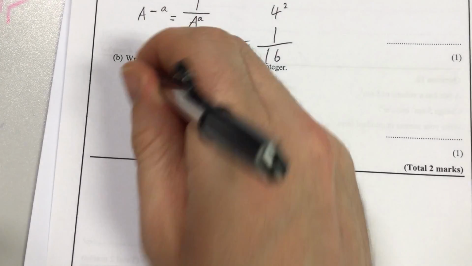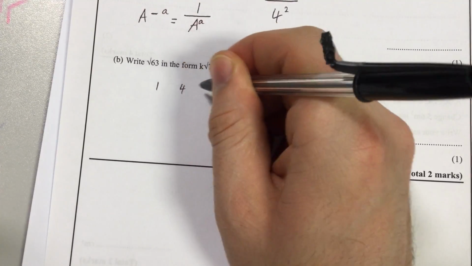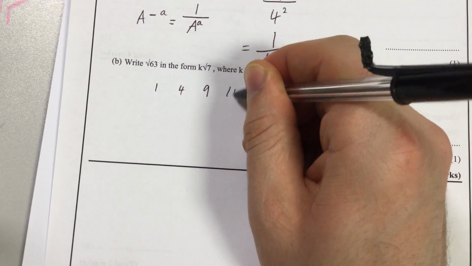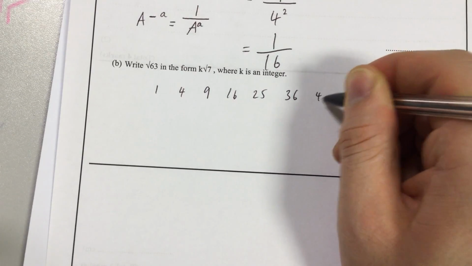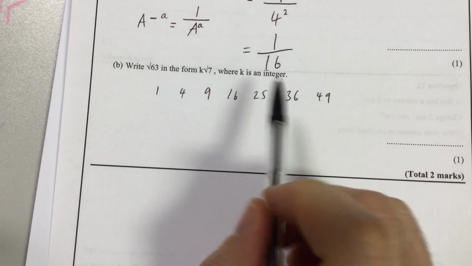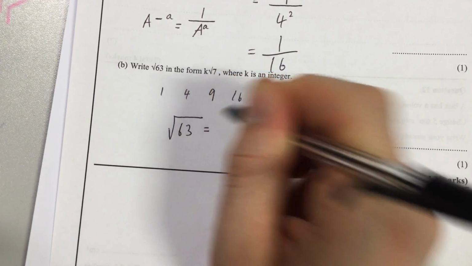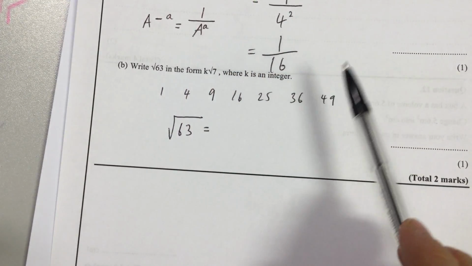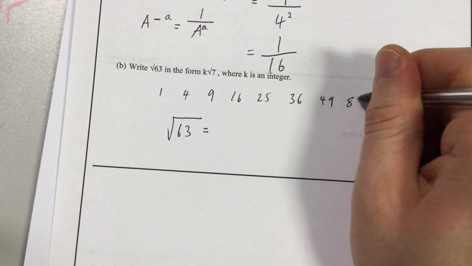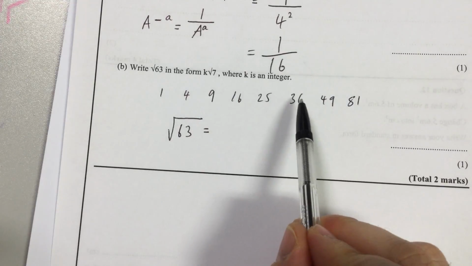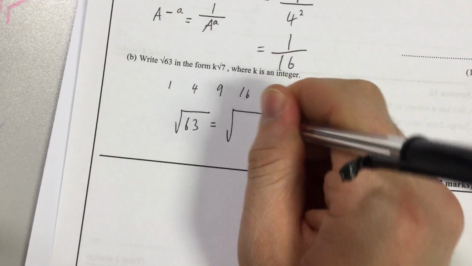When you see a surd, you need to write down your square numbers. So 1 times 1, 2 times 2, 3 times 3, 4 times 4, 5 times 5, and so on. So what I need to do is find one of these that fits into 63, and the biggest one, really. So the next one would have been 49, then 81, so it can't be that. 49 doesn't fit into it, 36 doesn't, 25 doesn't, 16 doesn't, 9 does. It's 9 times 7.